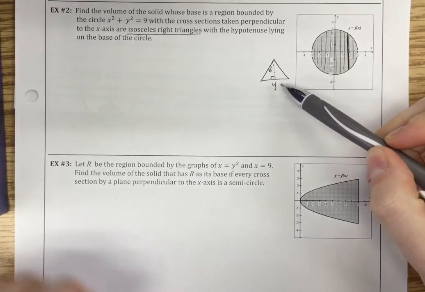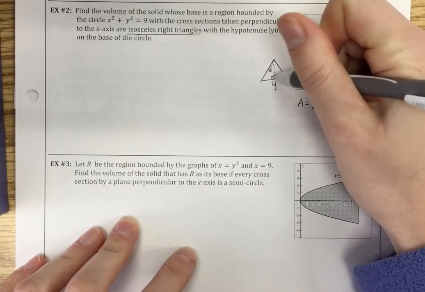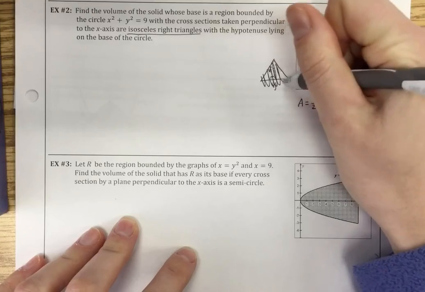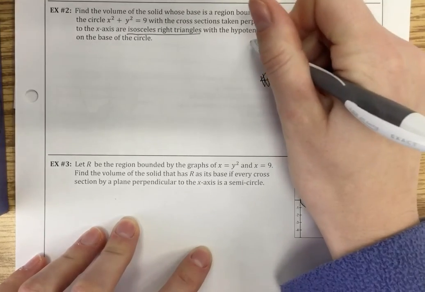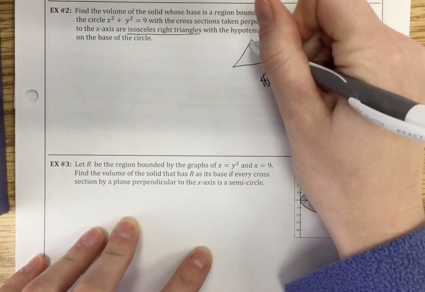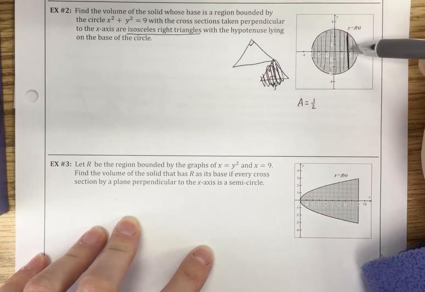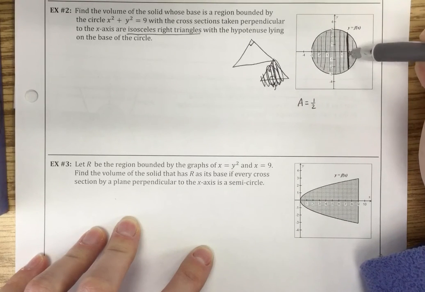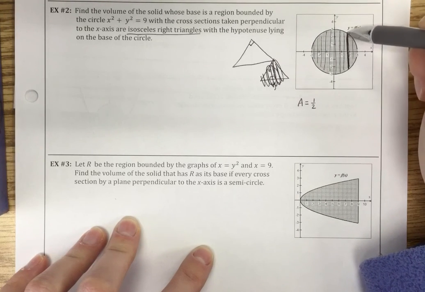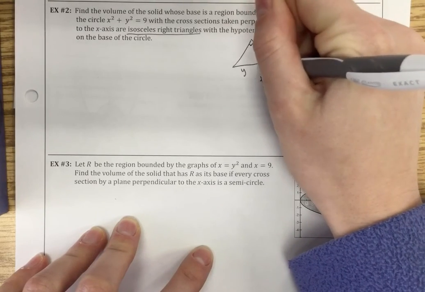So if we look at the hypotenuse here, that's a bad drawing. I'm going to start over with my drawing. So if we look at the hypotenuse, if it's an isosceles right triangle, that means this is 90 degrees. My hypotenuse is this distance here plus this distance here. So I have y and then another y.